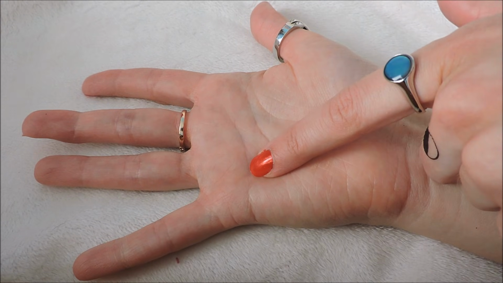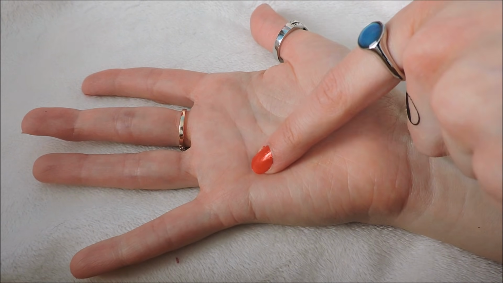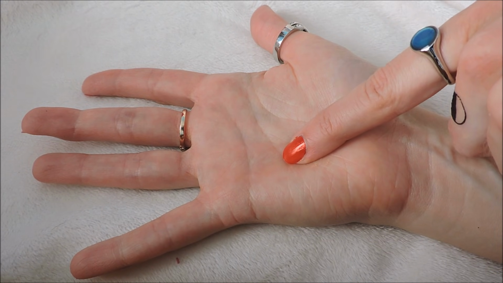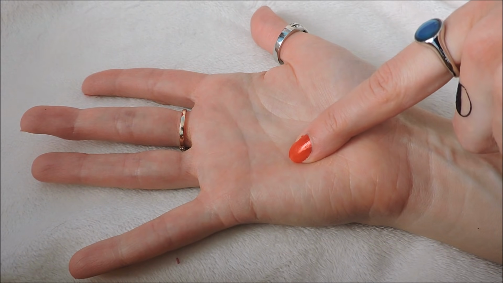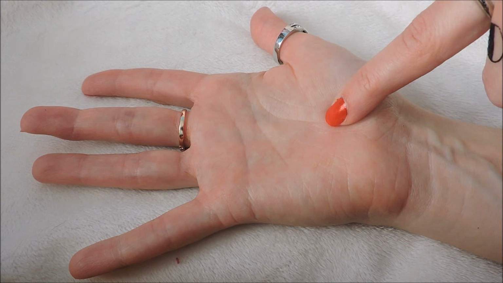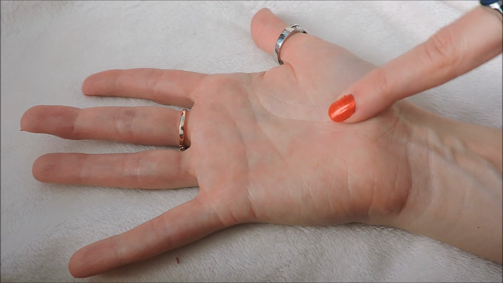Your heart line is based on your relationships and how you interact with others. Your headline is based on your intellect, memory, and your ability to think. And your lifeline is based on your life energy and the quality of life you're going to have.